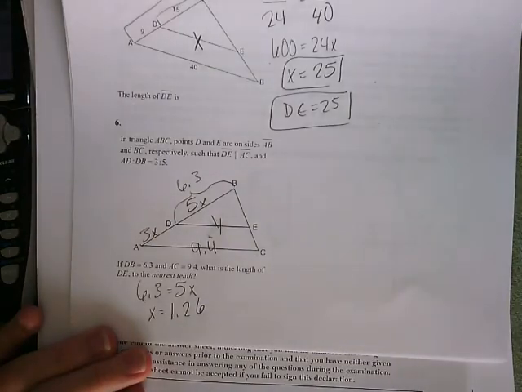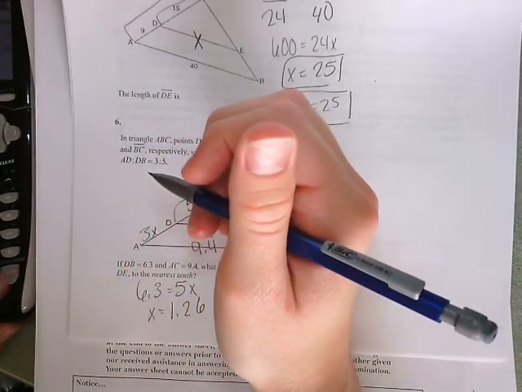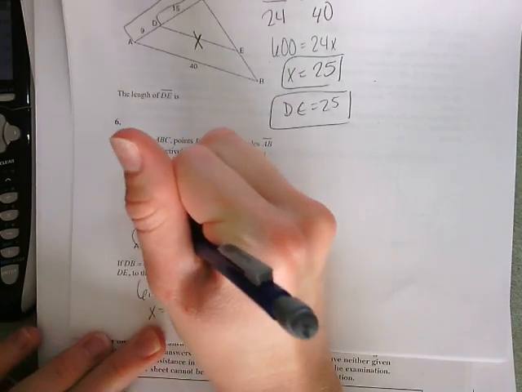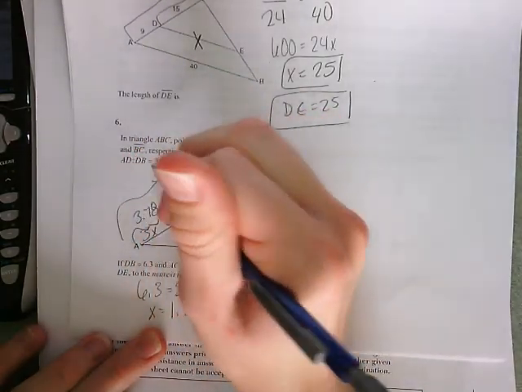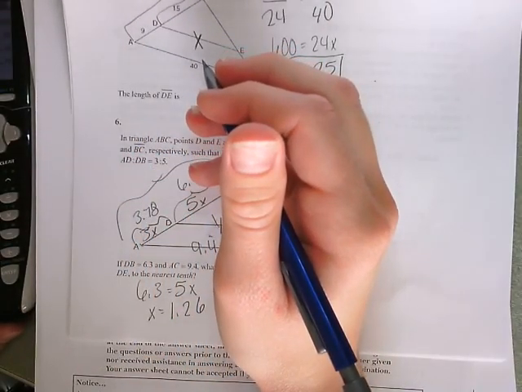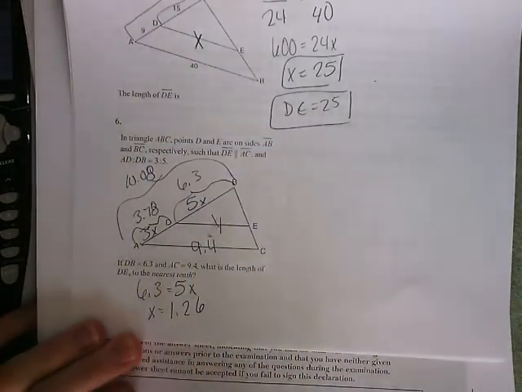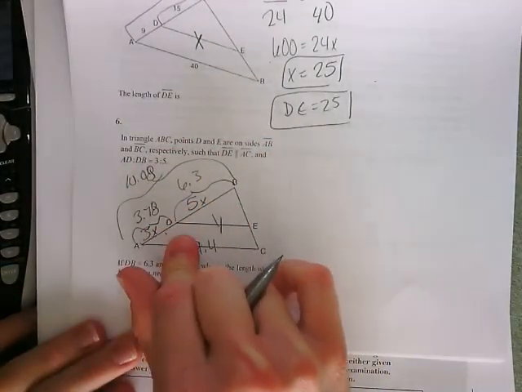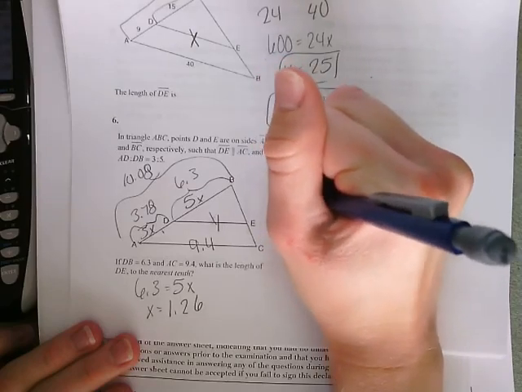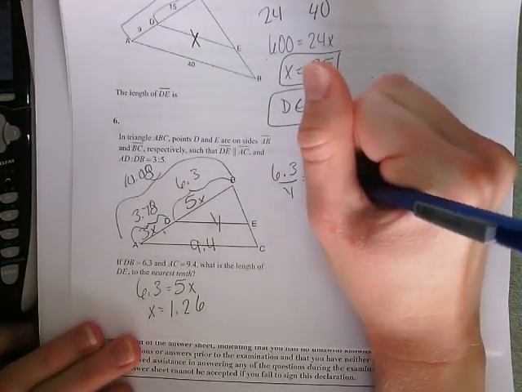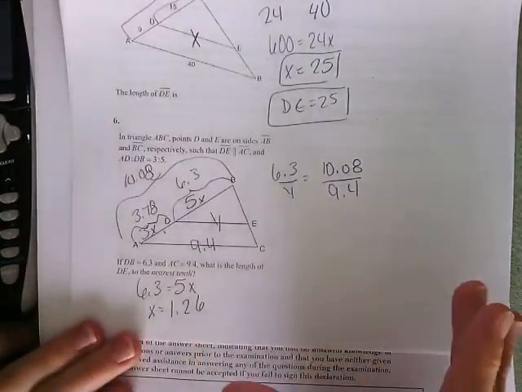1.26. Now, we're going to go back in here to AD. We're going to multiply x by 3, to find the length of AD, which is 3.78. Now we're going to need this whole thing, which is 10.08. So now we have some side lengths here. We can set up a proportion now. So let's do 6.3 over y and 10.08 over 9.4. Now I'm going to preface this.